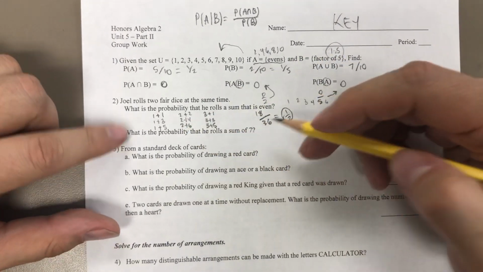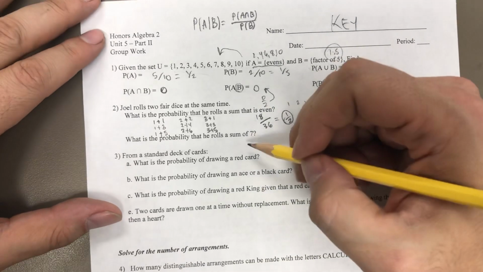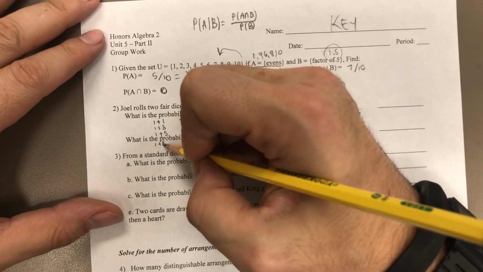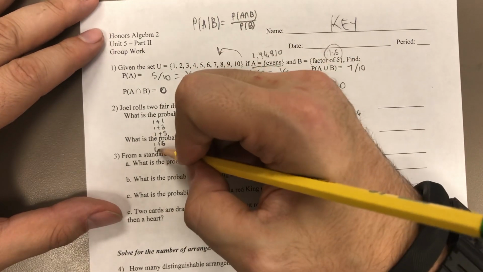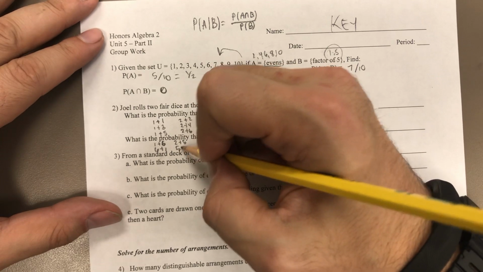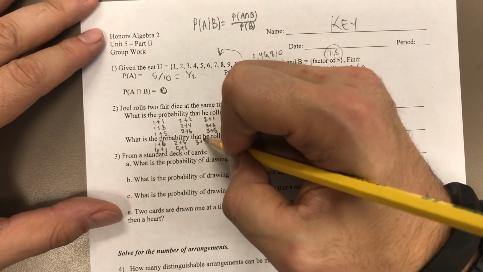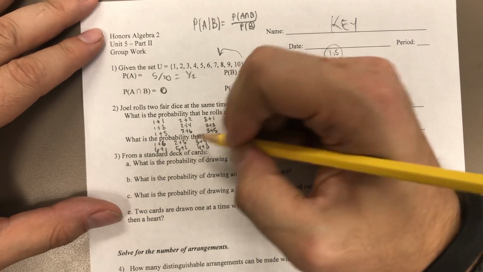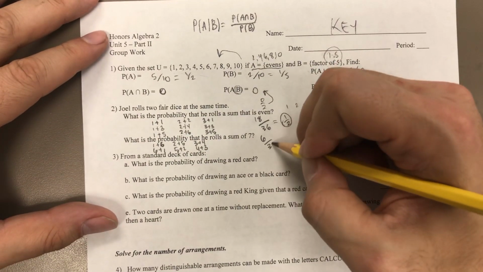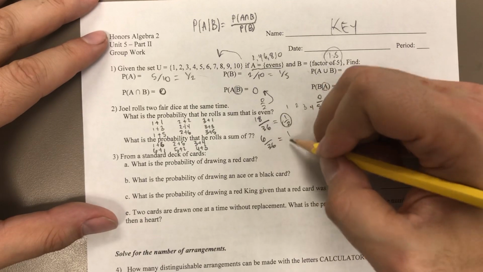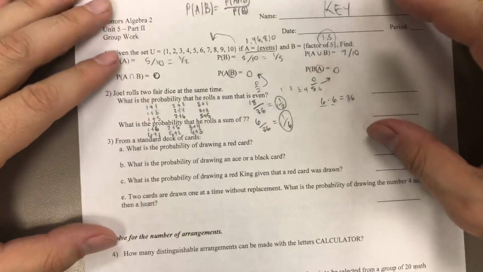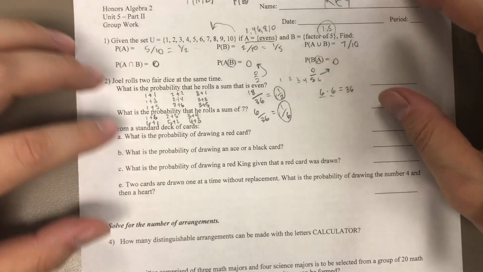Moving on. So what's the probability he rolls a sum of 7? The numbers that add together to be 7 would be 1 and 6, 6 and 1, 2 and 5, 5 and 2, and then 3 and 4, and 4 and 3. So that's 6 options out of a total of 36 that add up to 7. So that reduces down to 1/6. So that's my probability. All right, now moving on to the standard deck of cards.